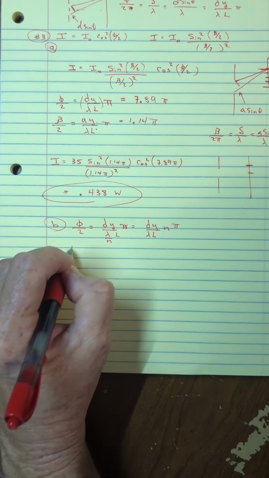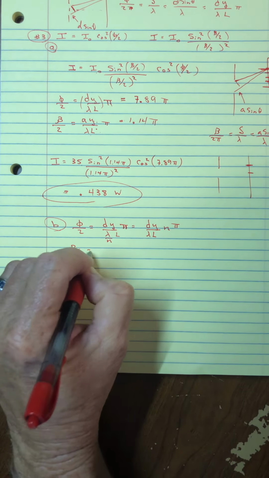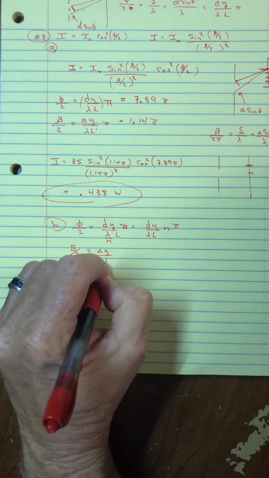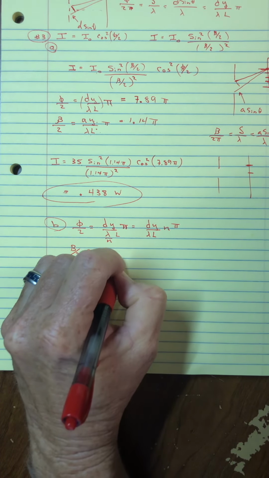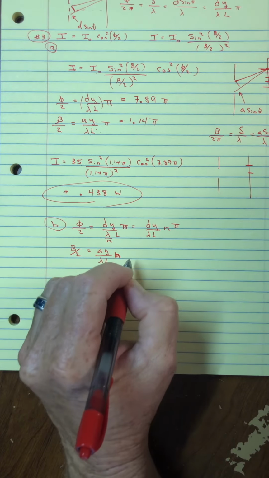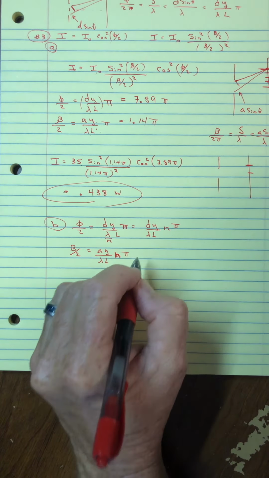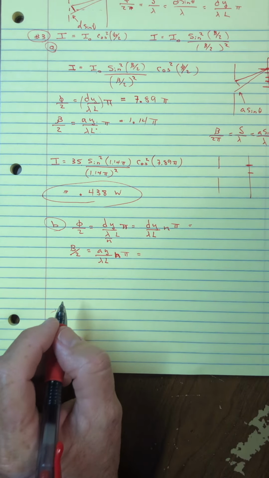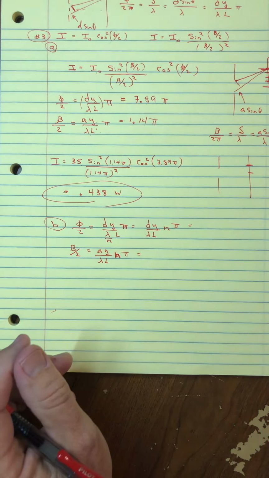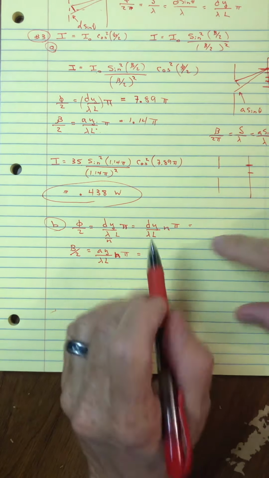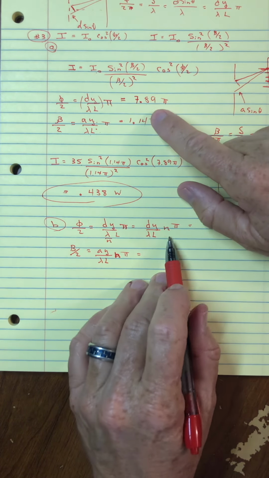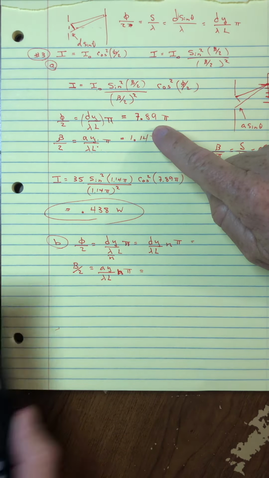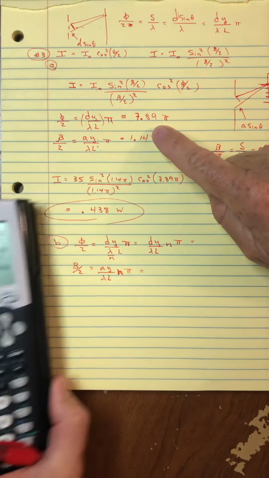And the same thing with the beta. It would have the A, the Y, the lambda, the L, and then a factor of N, and then a pi. Everything is nearly the same, except we just need to come back up here and multiply by 1.33. So let me do that.